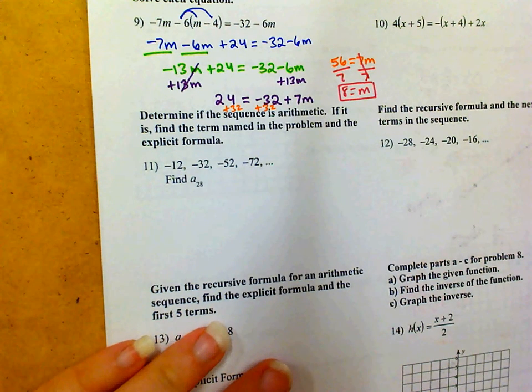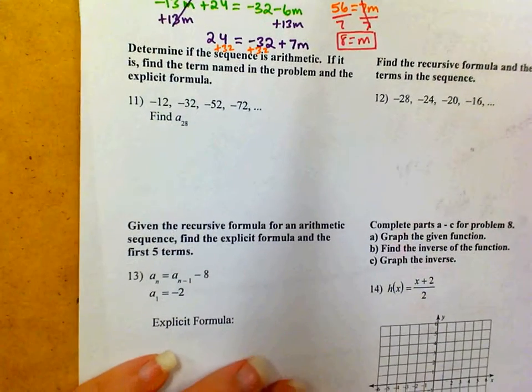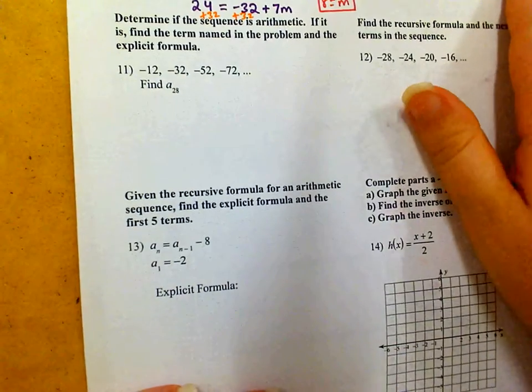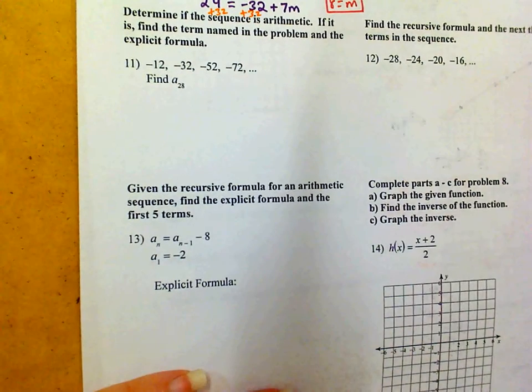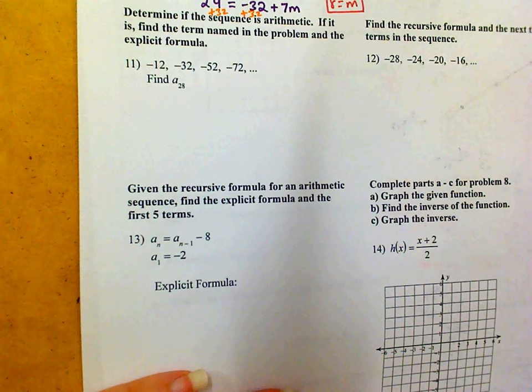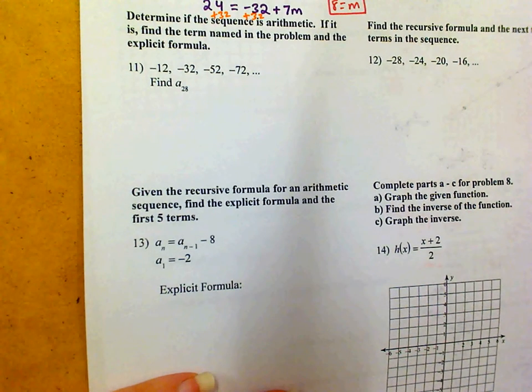Okay. Determine if the sequence is arithmetic. If it is, find the term named in the problem and the explicit formula. Will I give you the formulas? I probably will, but I'll probably write them all in one space, so you have to determine when to use each one, and I won't say this is explicit, this is recursive, so you need to remember that.